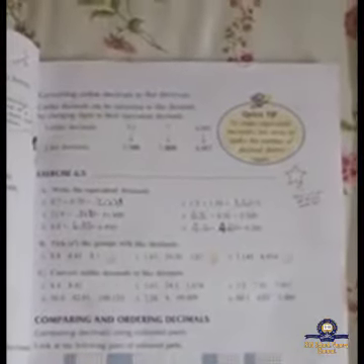Today we are going to start from comparing and ordering decimals. Since you have already learned the decimal points, today we'll compare decimals using colored parts.